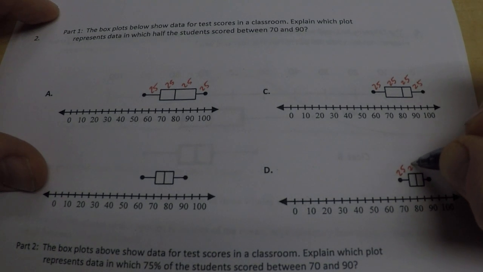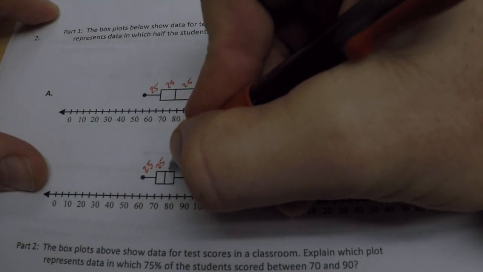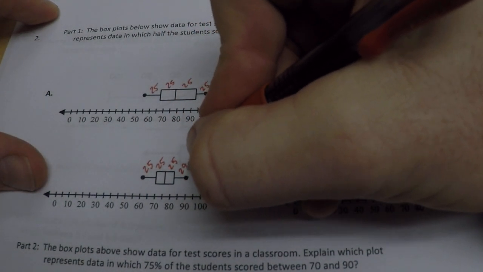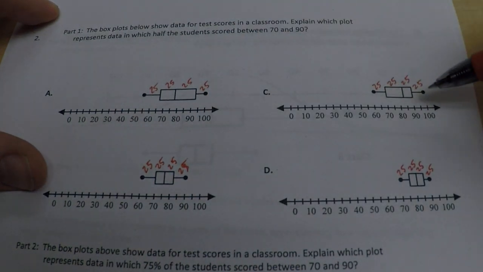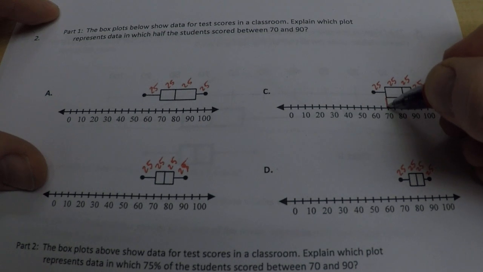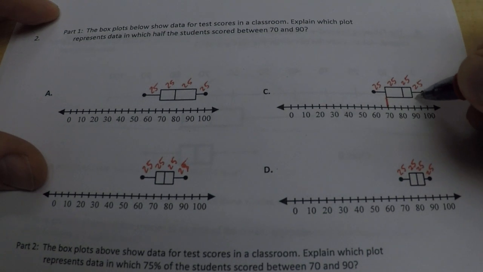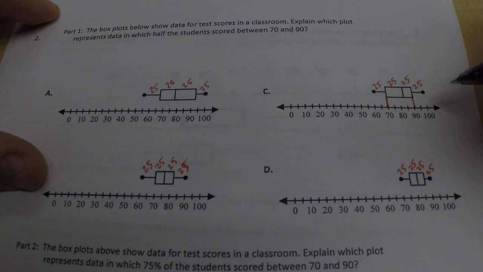So the question is, which one of these has 50% between 70 and 90? And it looks like this one here, because we can see that this starts at 70, this ends at 90, and it's 25 plus 25.